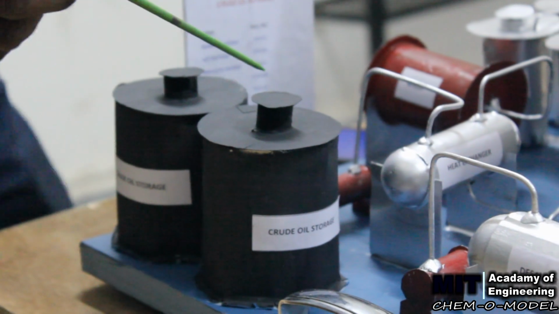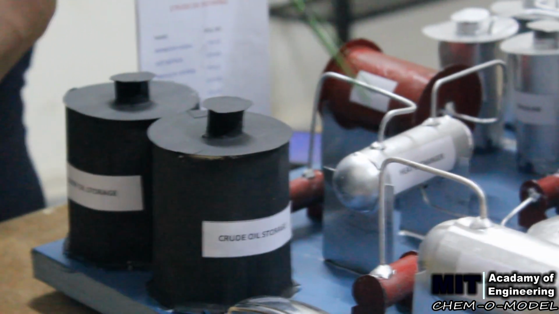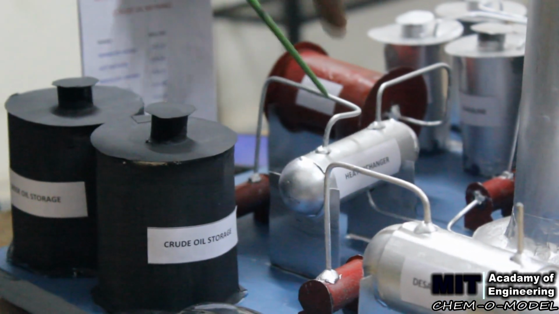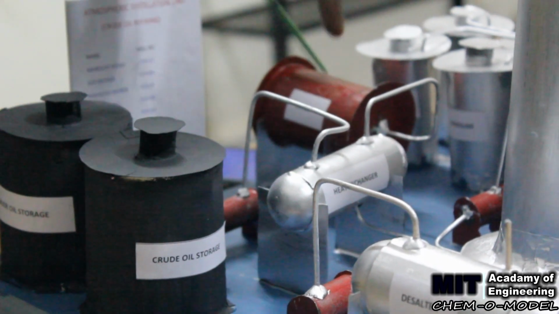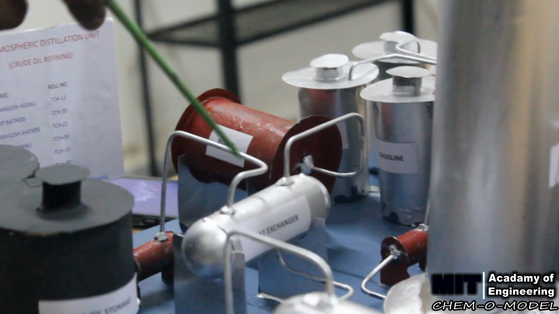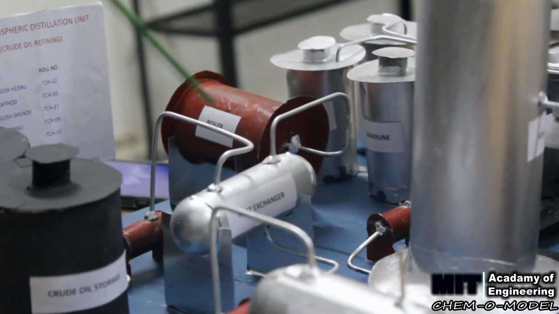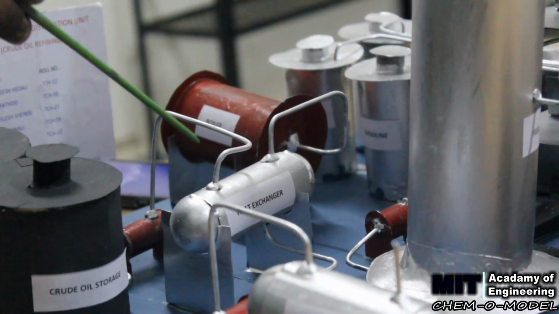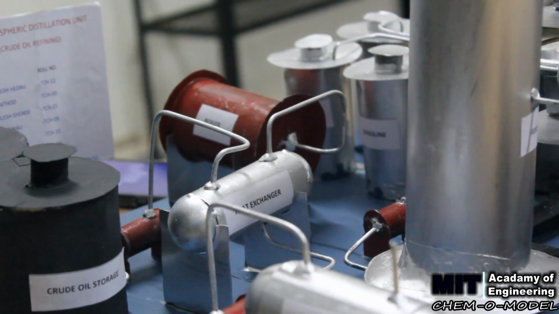Firstly, crude oil is stored in the storage tank and sent to this heat exchanger. The utility of this heat exchanger is the boiler. In this boiler, steam is produced and sent to the heat exchanger on the tube side. In this heat exchanger, crude oil is heated up to 100 to 120 degrees Celsius. Then this crude oil is sent into the desalter.